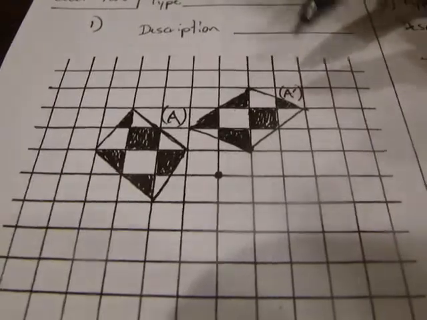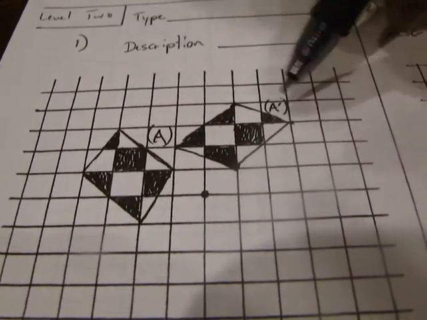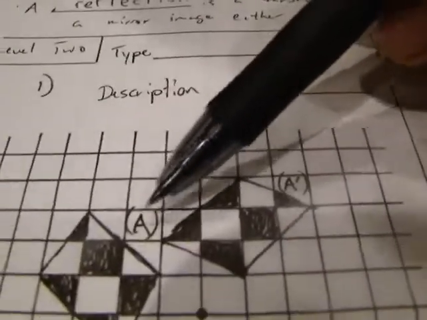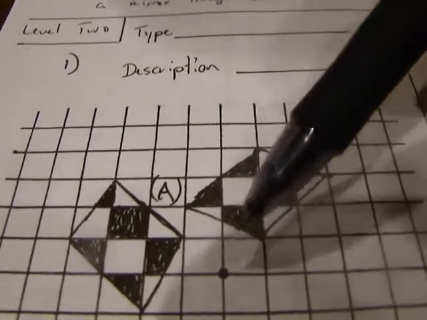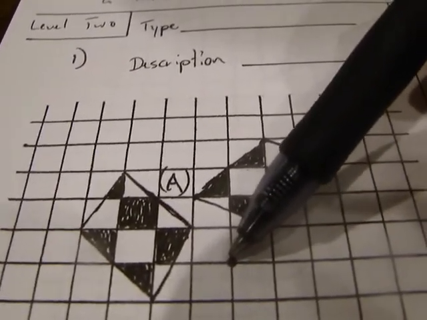Look at the picture here. We've got A and we've got A prime. So A is the original and A prime is the image. And here's the origin, or 0, 0. So we've got to kind of look at this and figure out what's happening.